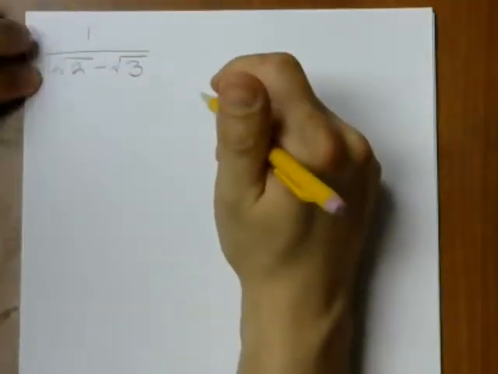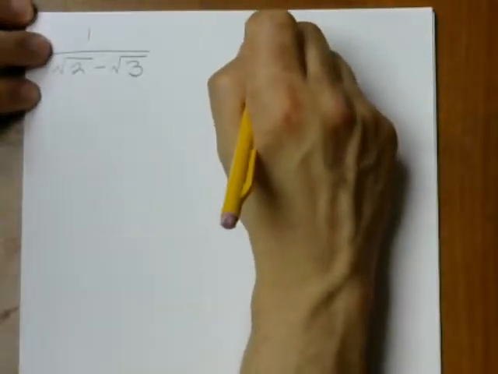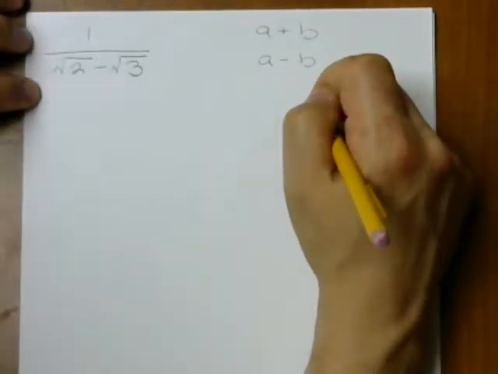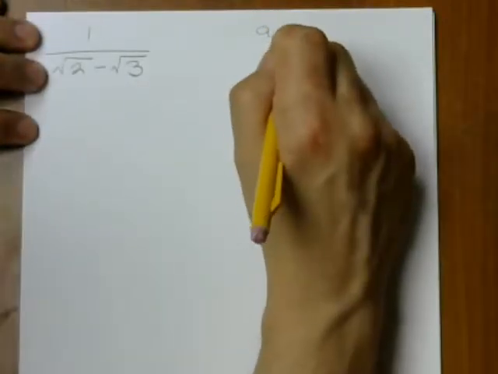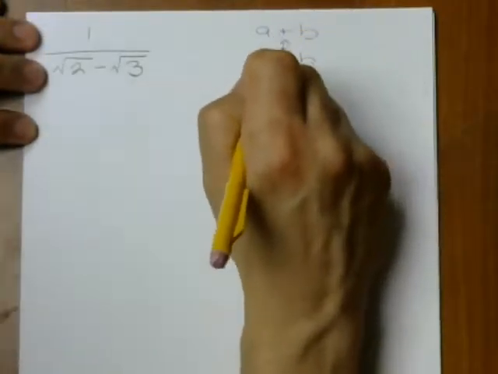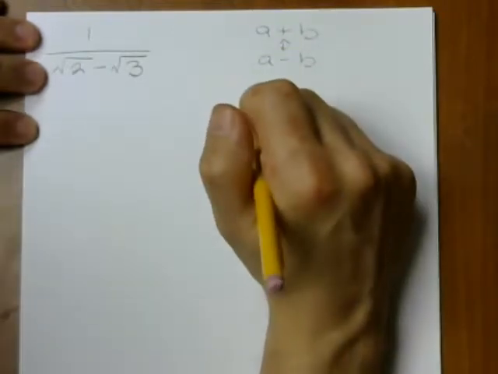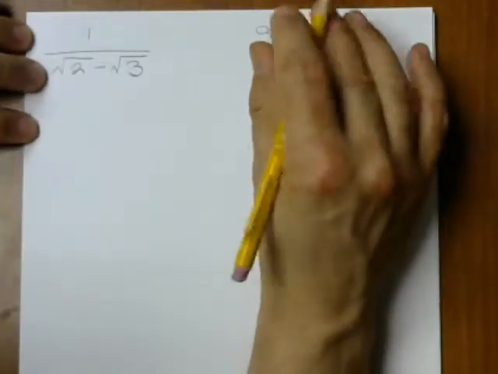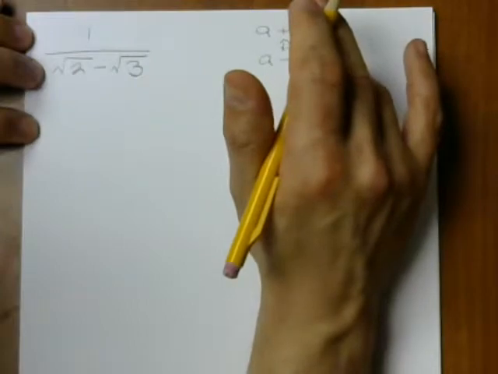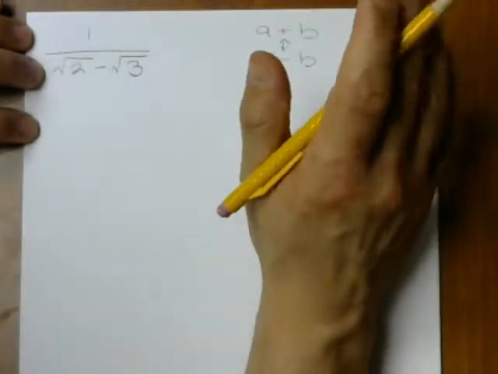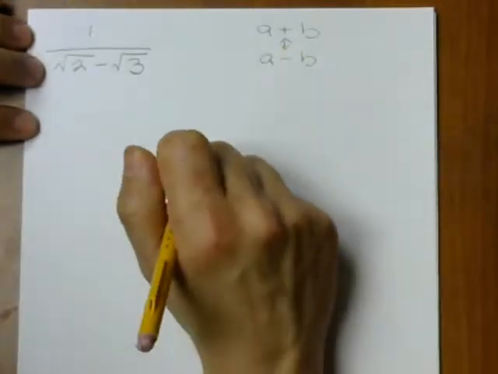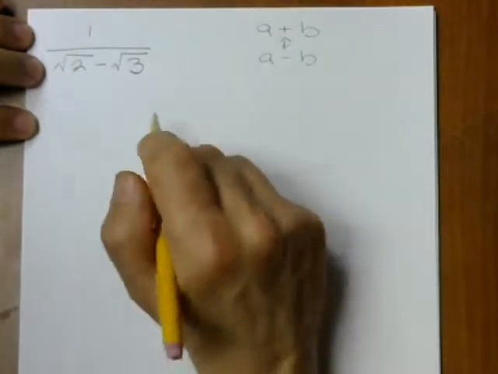But there's a trick. Whenever I have an expression of the form a plus b or a minus b, I can multiply by what we call the conjugate. So the conjugate of a plus b is a minus b, and the conjugate of a minus b is a plus b. There's actually special symbols used for the conjugate. They're not used so much at this level when we're taking conjugates of roots, so I'm not going to introduce those symbols. Just in general, the conjugate of a plus b is a minus b, and the conjugate of a minus b is a plus b.